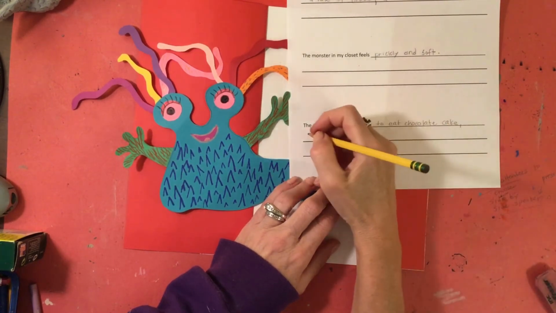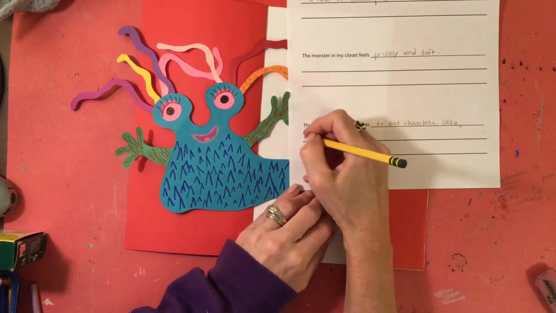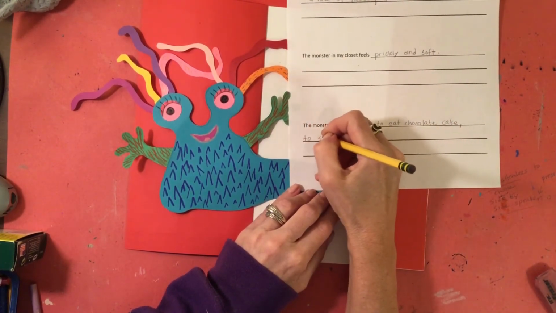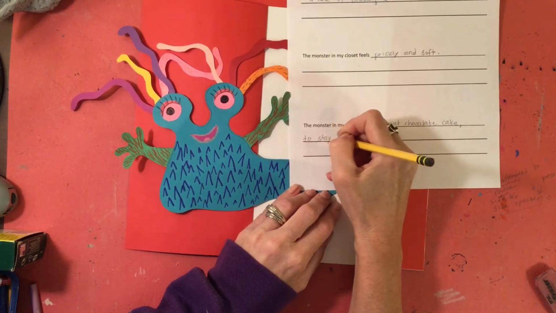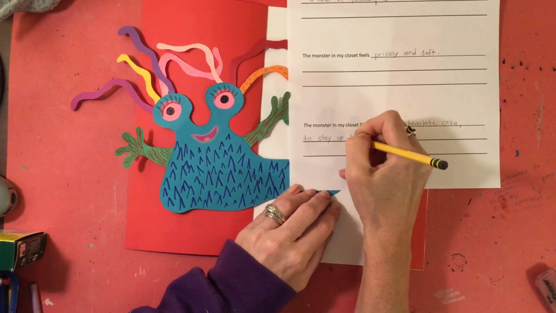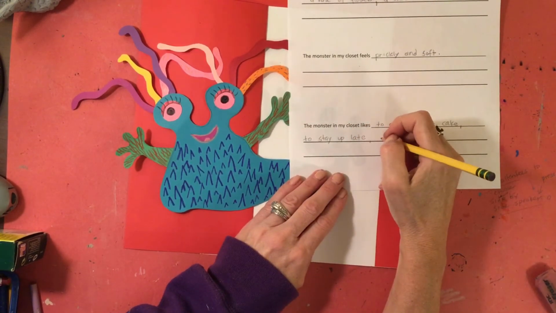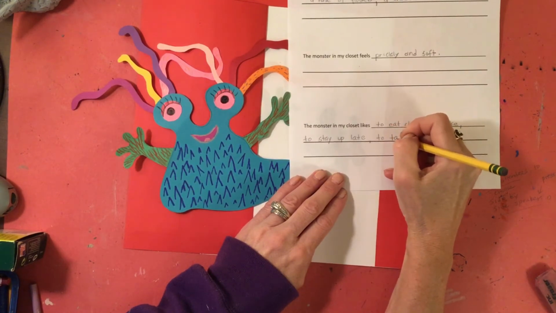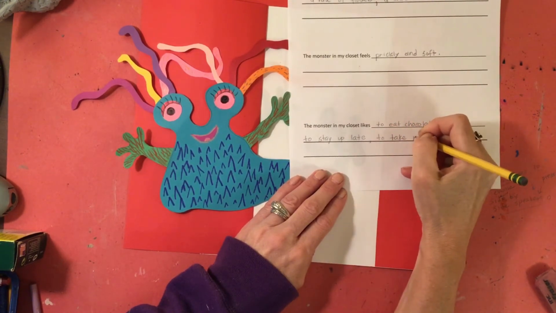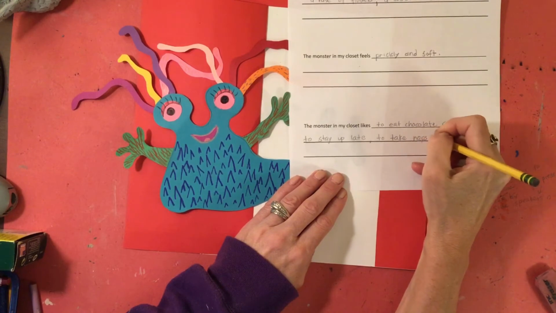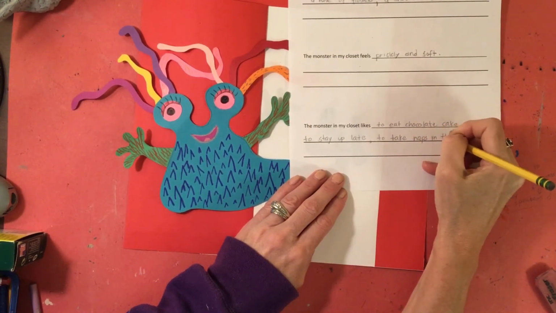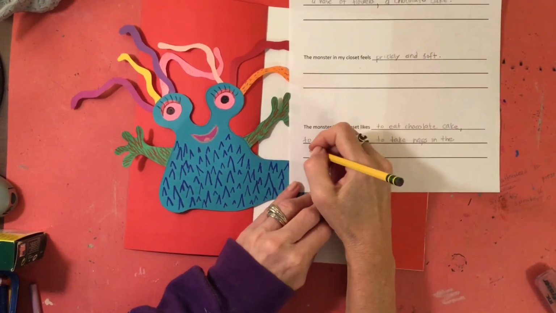This monster likes to stay up late. This monster likes to take naps in the flower garden.